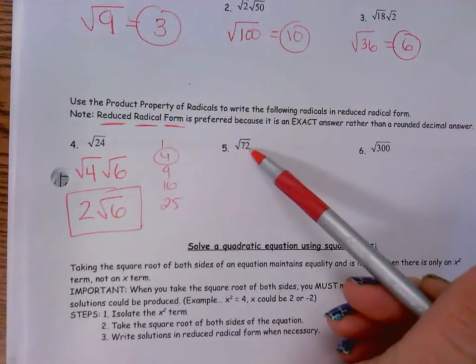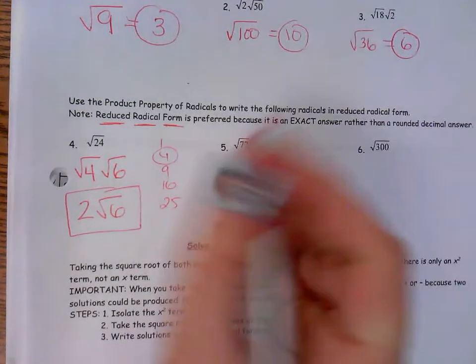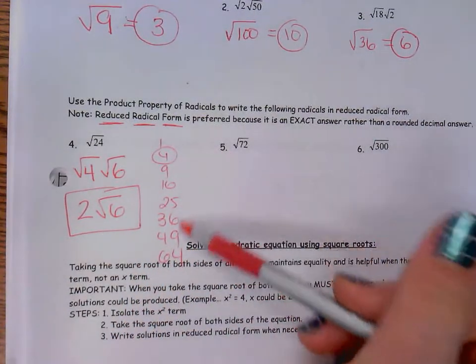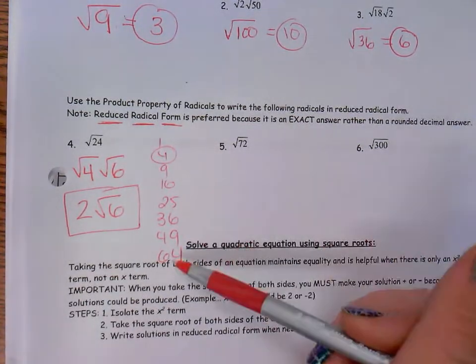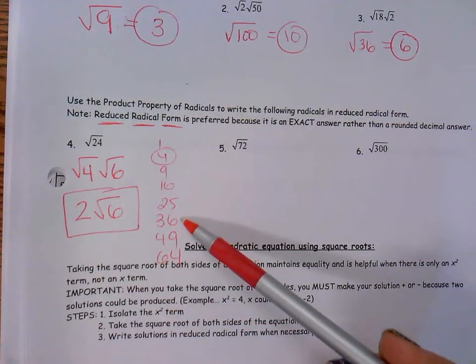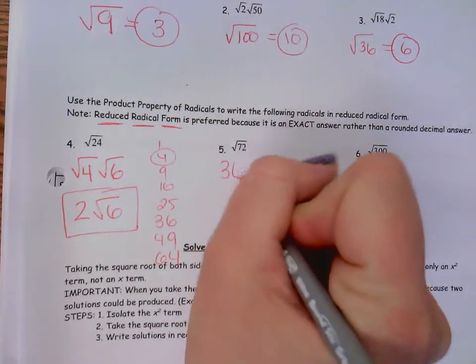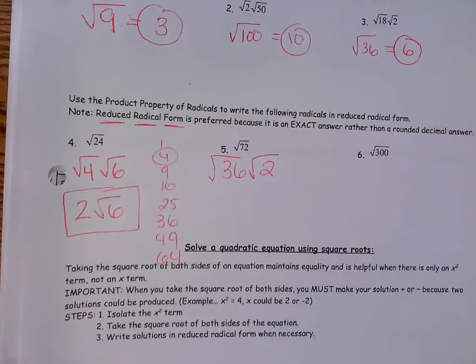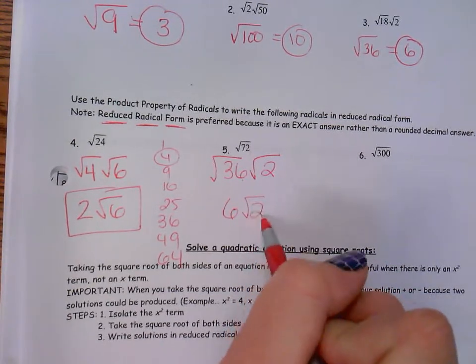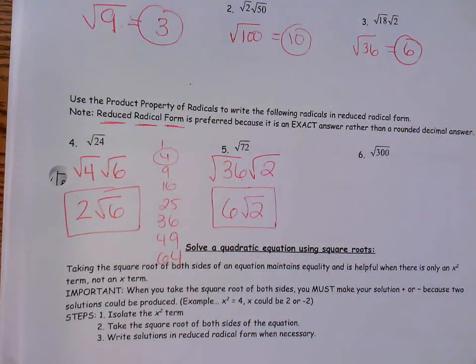So with 72, I have to go a little bit further. So 25, 36, 49, or 64. So which of these perfect squares, the biggest one, you're looking for the biggest one that would go into 72 evenly? Yeah, and some of you might say 9, because 9 times 8 is 72, but you want to find the biggest perfect square. So the biggest perfect square is 36, because 72 is 36 times 2. So my final answer for reduced radical form, the square root of 36 is 6. And then the square root of 2 is going to stay trapped under the radical.